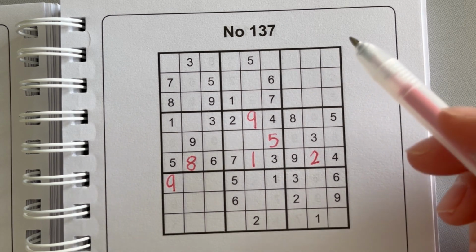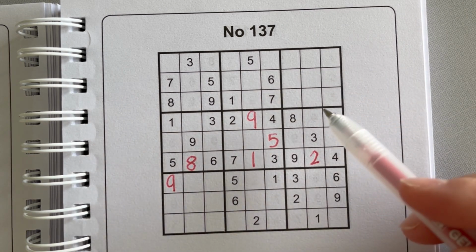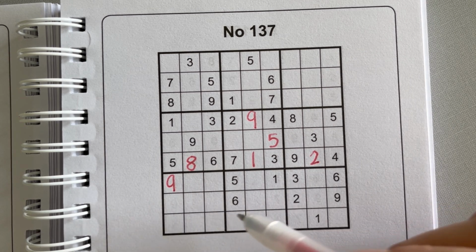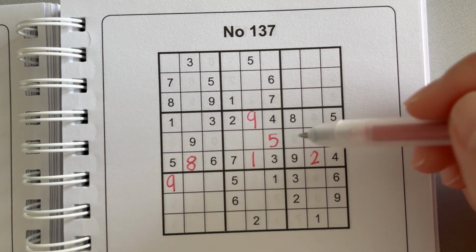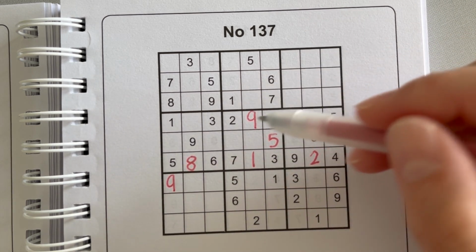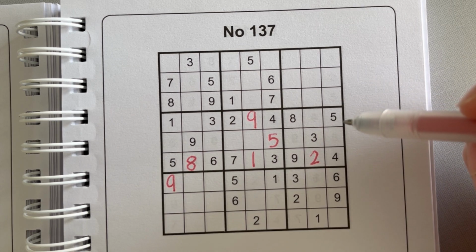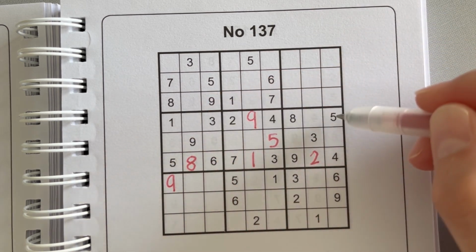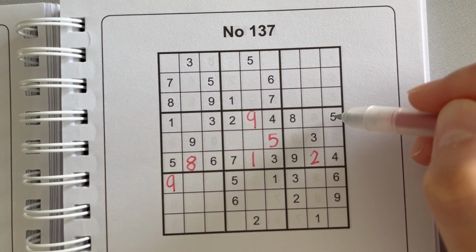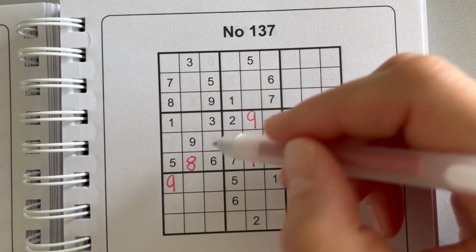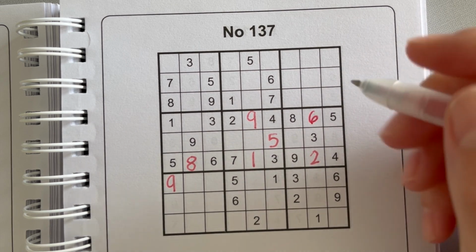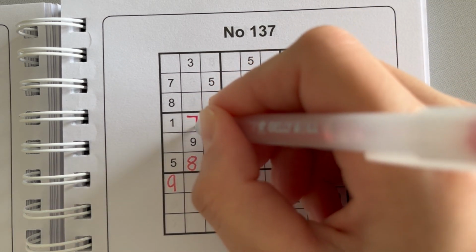Let's see, 1s. Sixes go, there's a 6 over here. So this is a 6. And then I don't have a 7, so there's my 7, 8, 9.